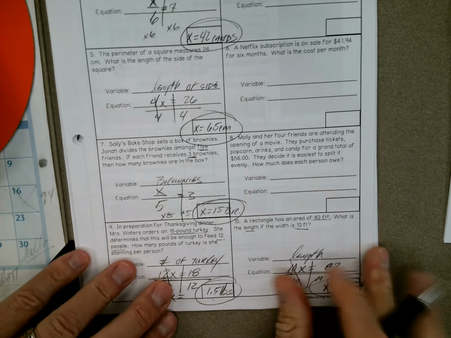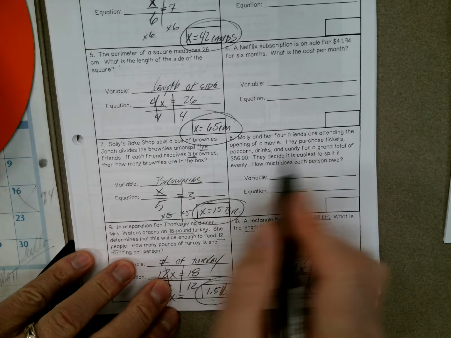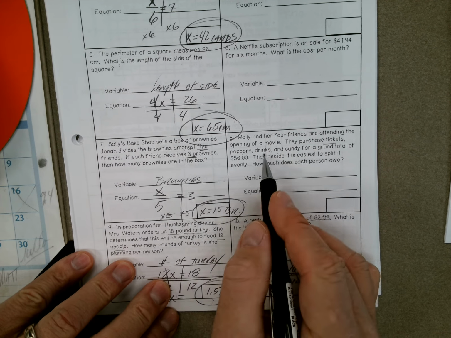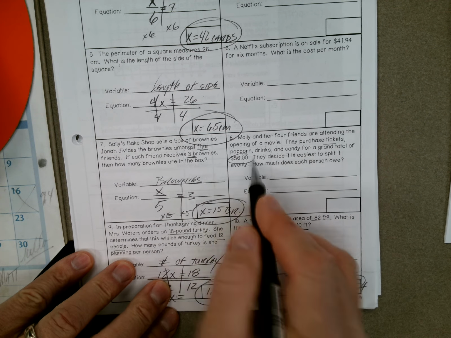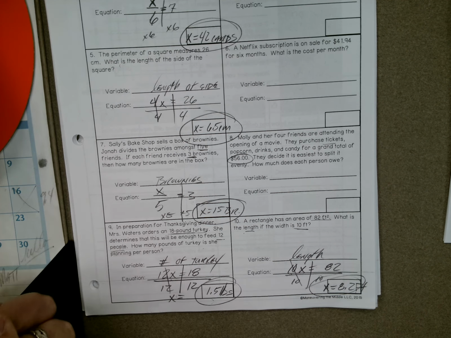Okay. Molly and her 4 friends are attending the opening of a movie. They purchase tickets, popcorn, drinks, and candy for a grand total of $56. They decided it's easier to split it evenly. How much does each person owe?